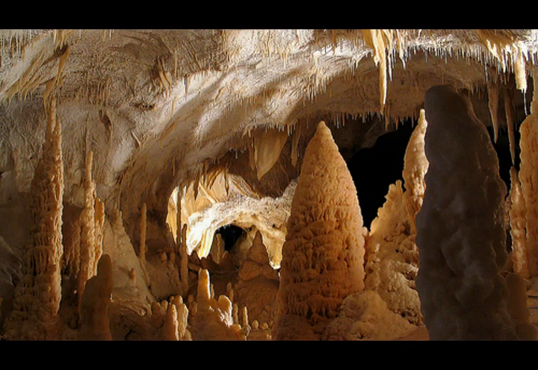So here we have a photograph of stalagmites. All right. So here are the stalagmites. Some are tall, some are short, but they're still stalagmites.